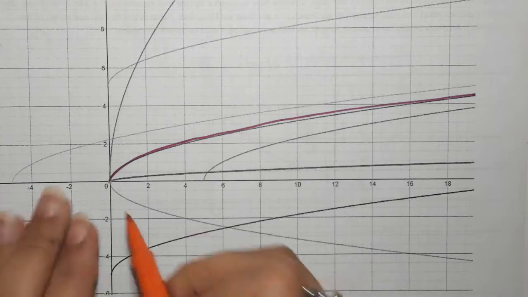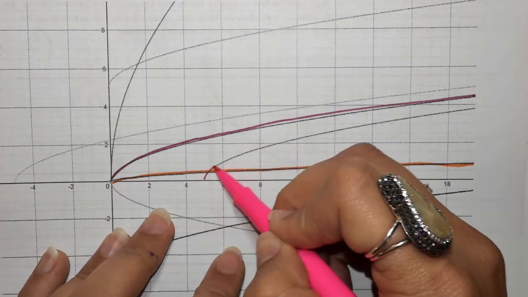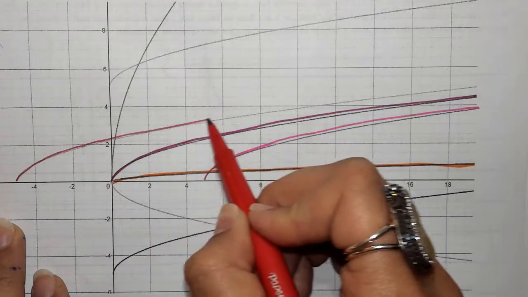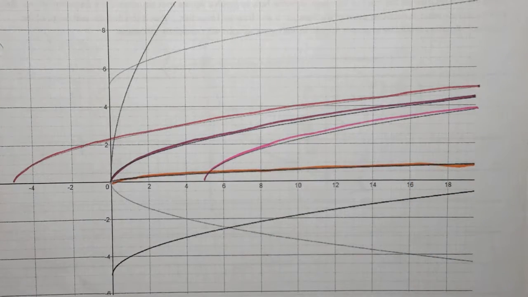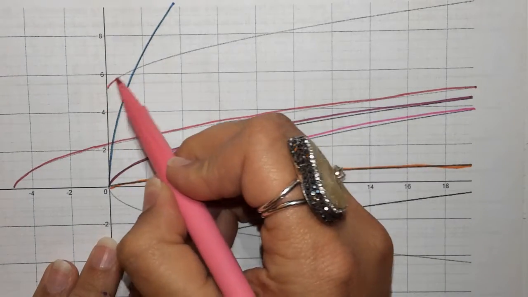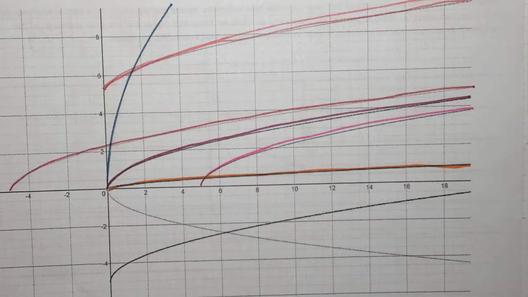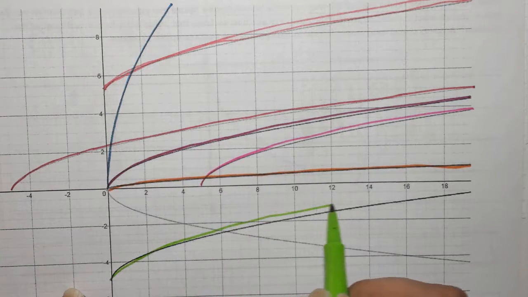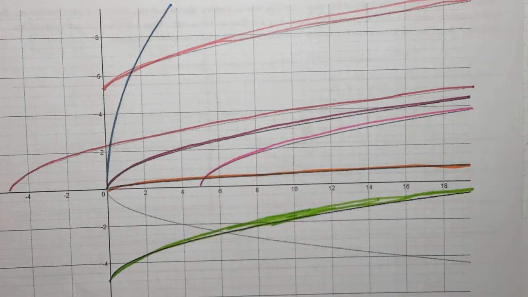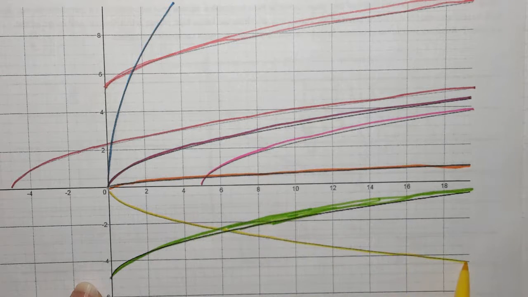Yeah, so I want to be able to see what I'm doing. Your colors don't have to match mine.